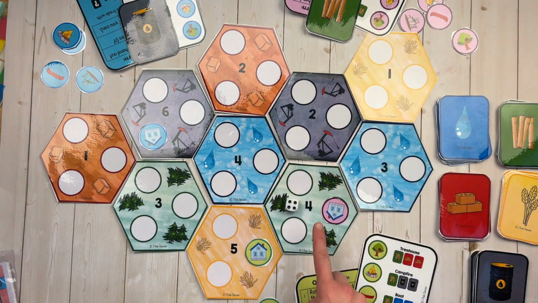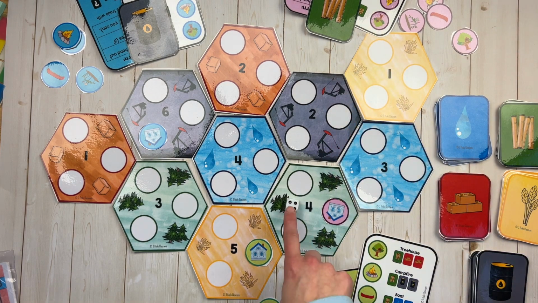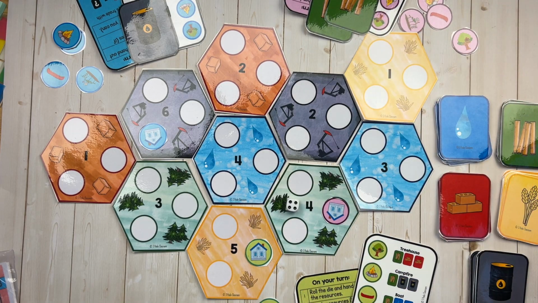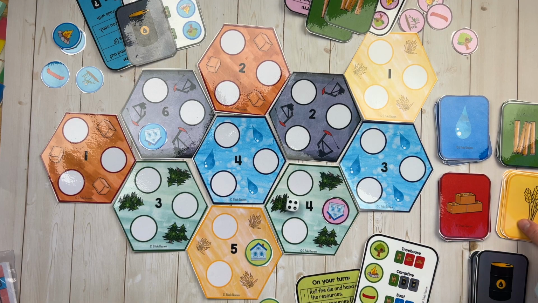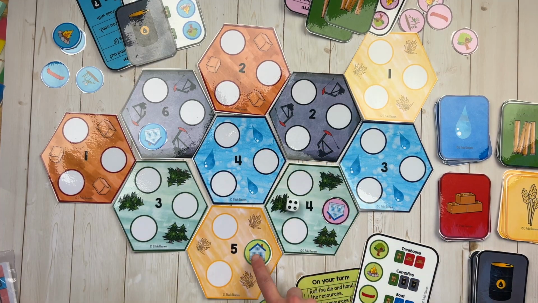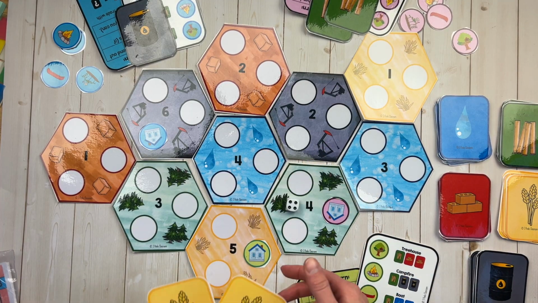So purple rolled. Purple is settled on 4, and they received wood as well. So far, purple is collecting some resources. Green has 1 wheat, and blue has some oil. Now I'm going to speed up the game a little bit. I'm going to pretend that we've rolled a bunch of times, and I'm going to pretend that green has received a few more wheat cards because that's all that green can collect. Green can only collect wheat right now.